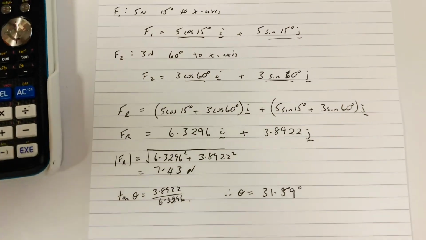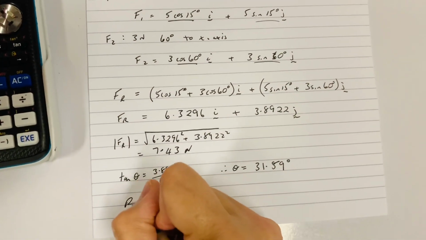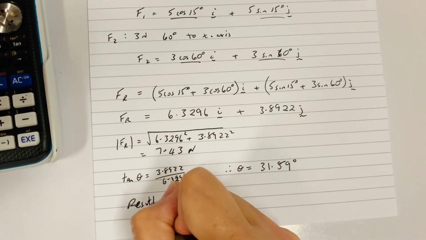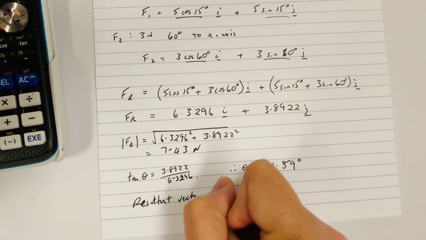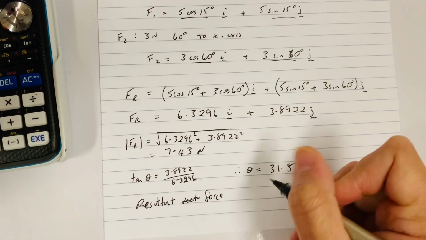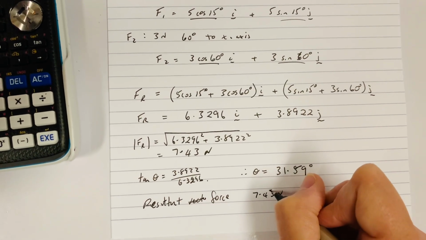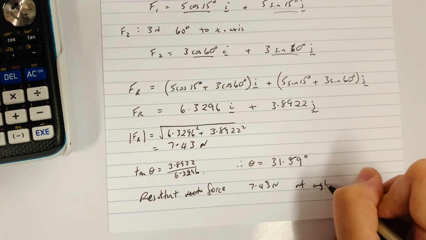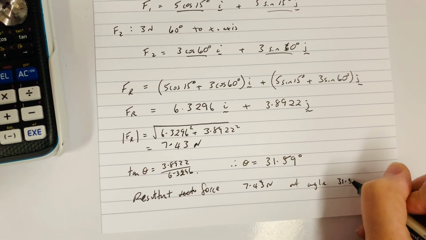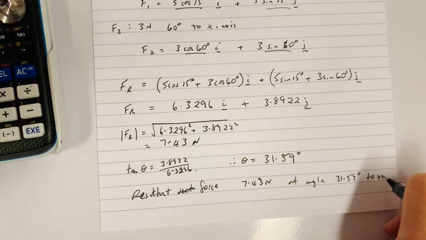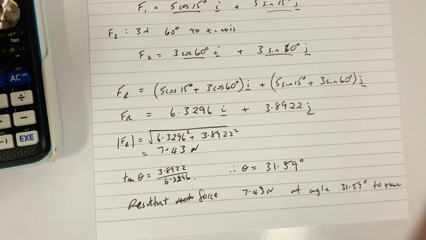So my resultant vector, or resultant force, is 7.43 newtons at an angle of 31.59 degrees to the x-axis. Done.